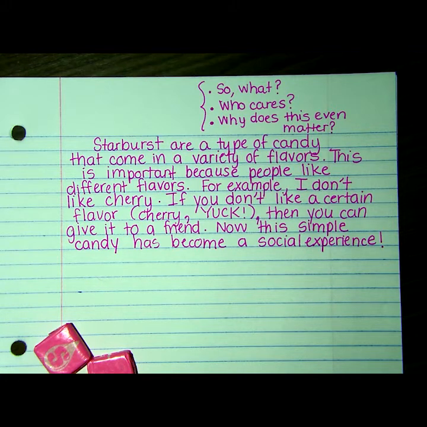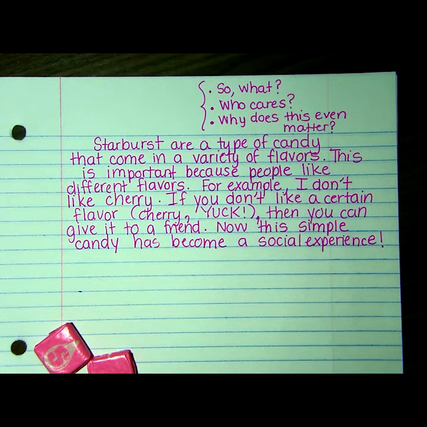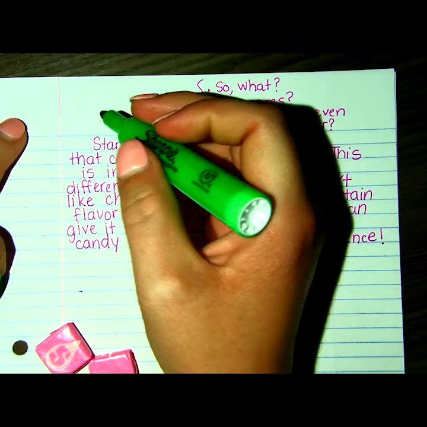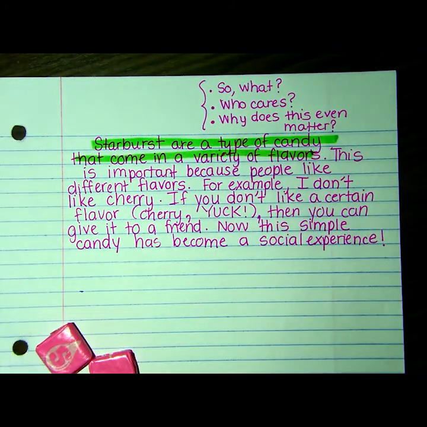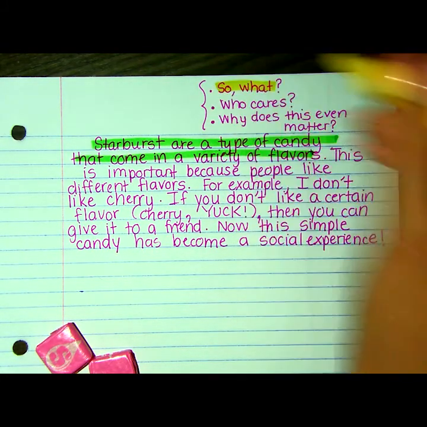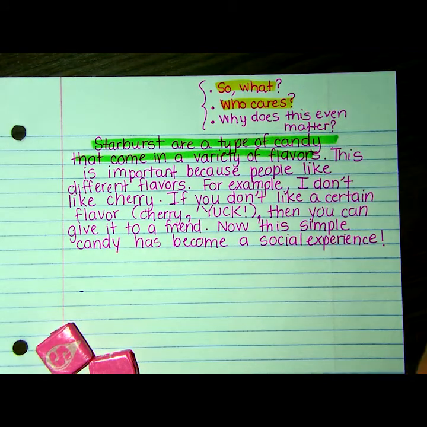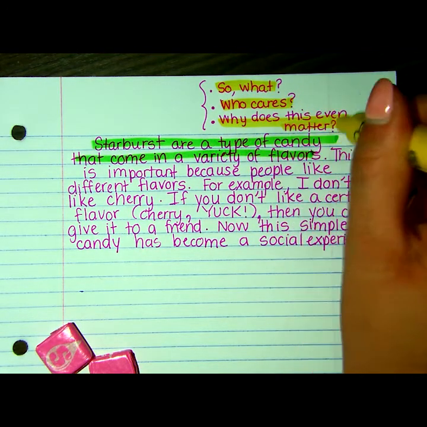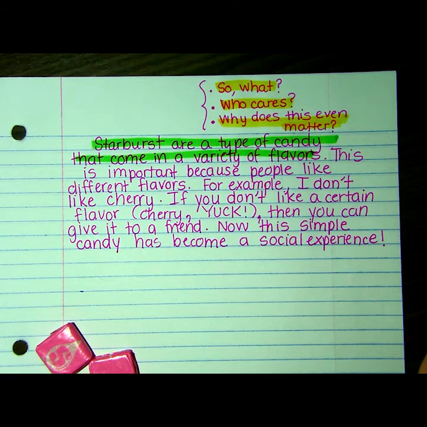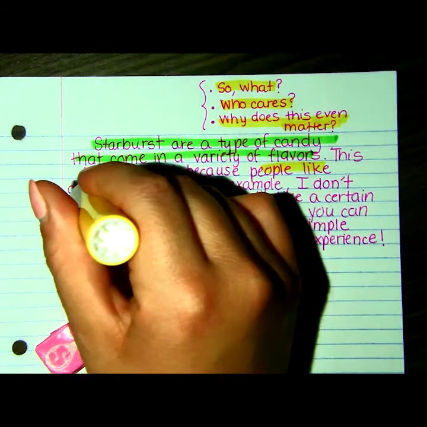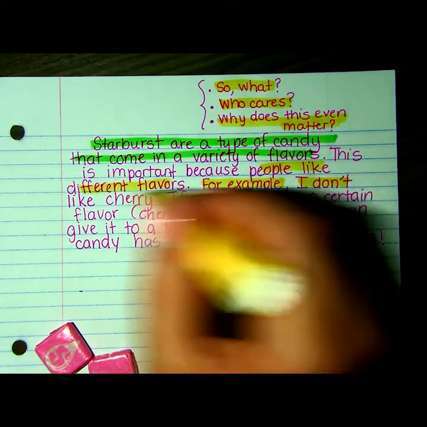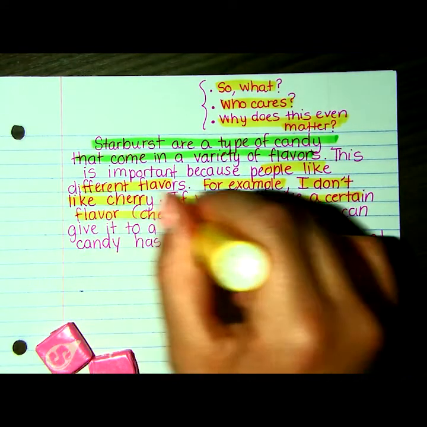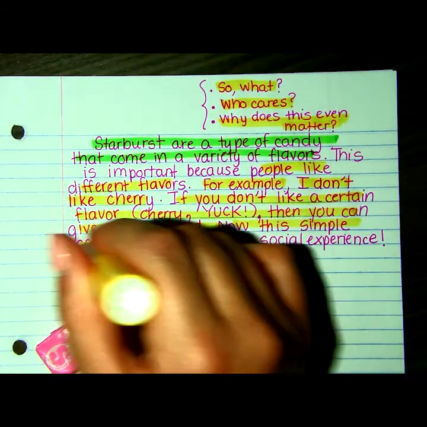So again, I included my teach statement, right? Sometimes we often highlight those in our writing in green. This is what I wanted to teach my reader, that this is a type of candy and it comes in a variety of flavors. And then I thought about these 3 prompts right up here. Okay, so what? What about the variety of flavors? Who cares about the variety of flavors? Why does this even matter? And now I've answered those prompts. Well, because people like different flavors. And then I've included a personal connection or a for example, and then myself. I don't like cherry. And then if you don't like those flavors, you can give it to a friend, and now it has become a social experience.